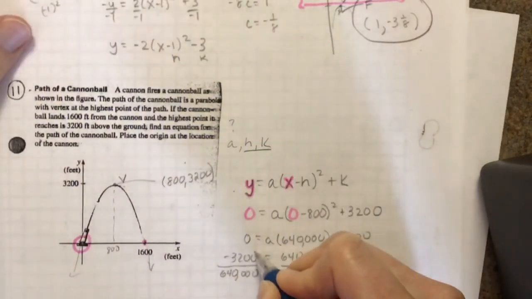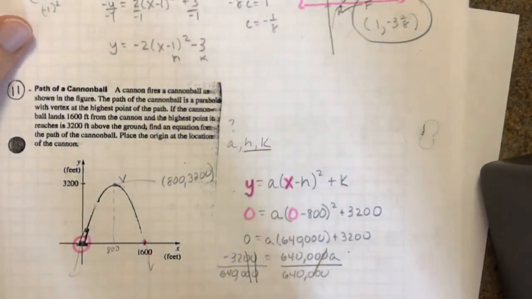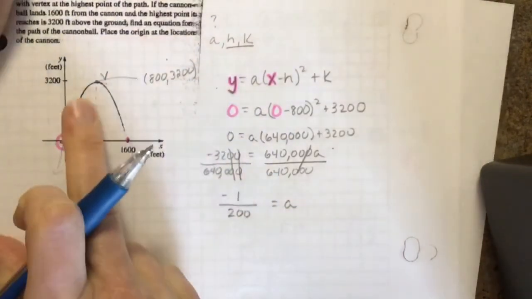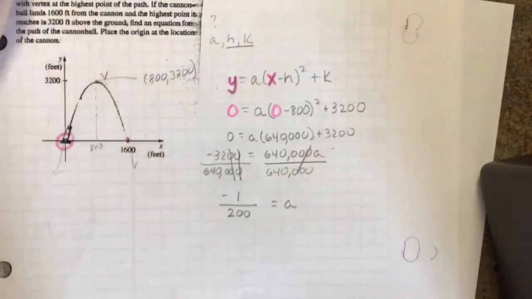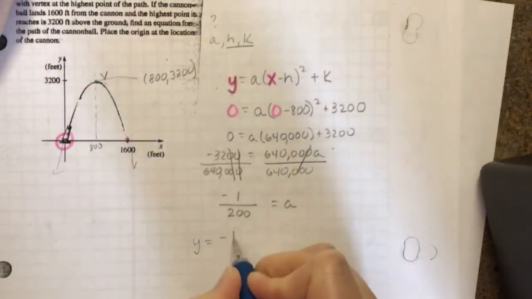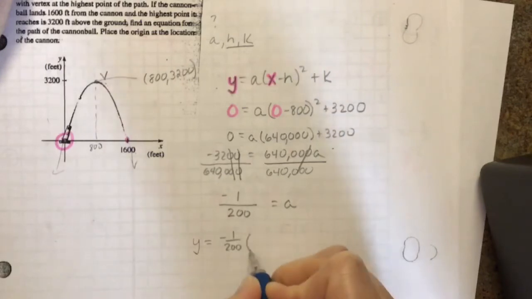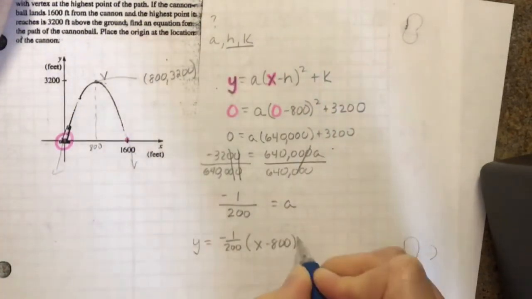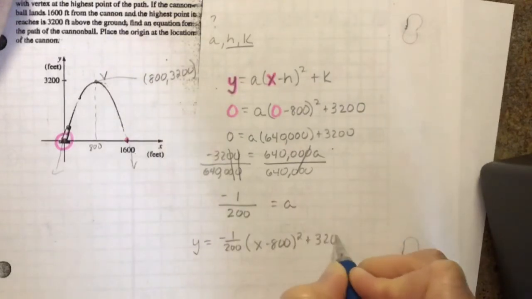Let's see, 2 zeros cancel. All right, negative 32, that's negative 1, and that's twice, so 200. A is negative, does that make sense? Yes, the parabola points down. All right, so what's the equation? y equals negative 1 over 200, that's your A, times x minus 800 squared plus 3200.